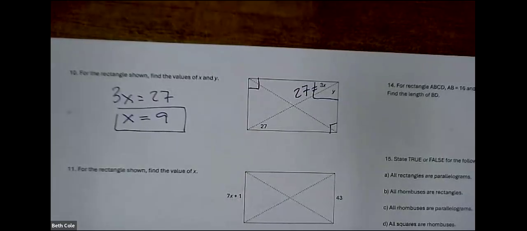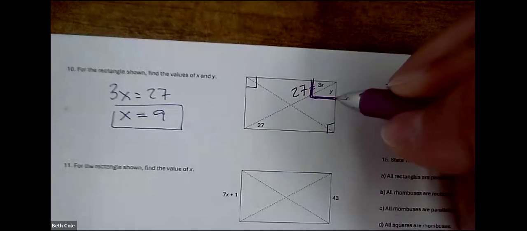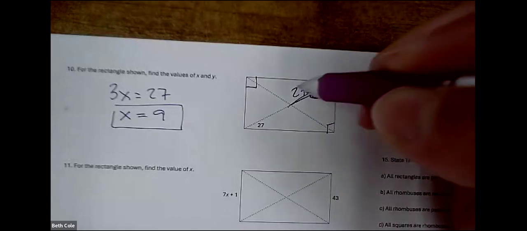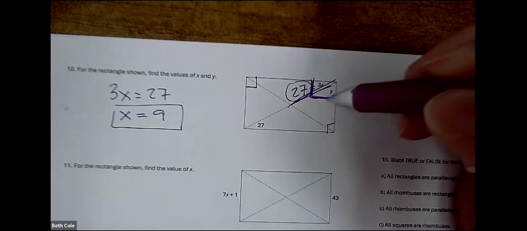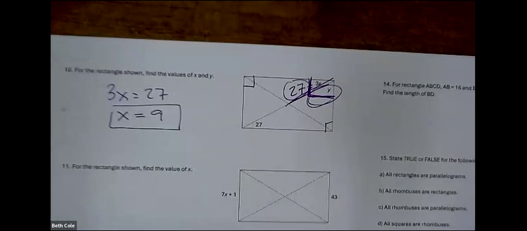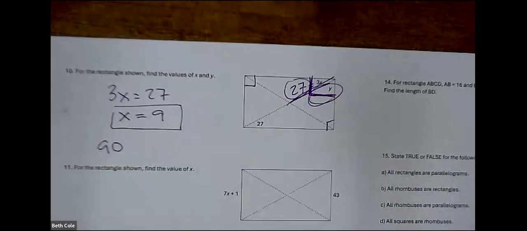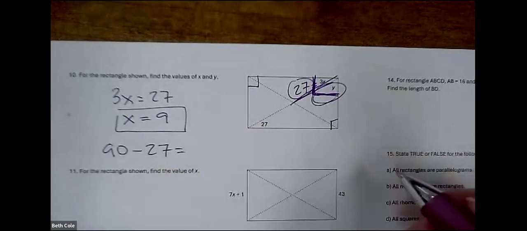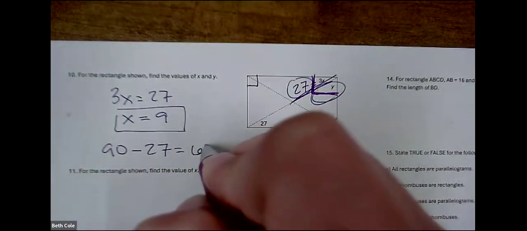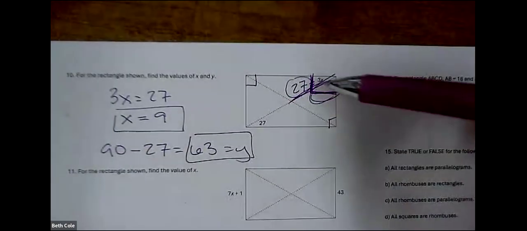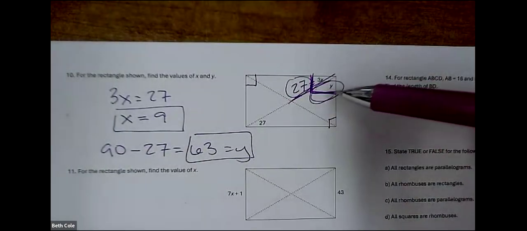Now we found x, but we also need y. If the corner is 90 and this piece of it is 27, how would I get the other side? You do something with the 90 and 27. What do you think you're going to do with them? Yeah, subtract. 90 minus 27 is, what is that, 63? So that's y. So the corner's 90, we just subtracted. 90 minus 27 gives us the other half of that.